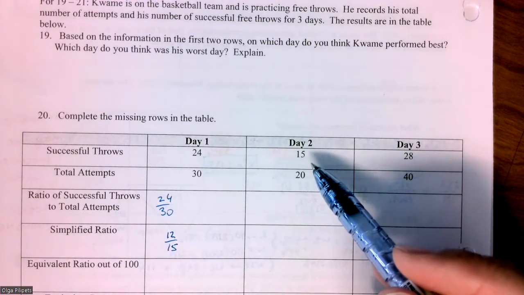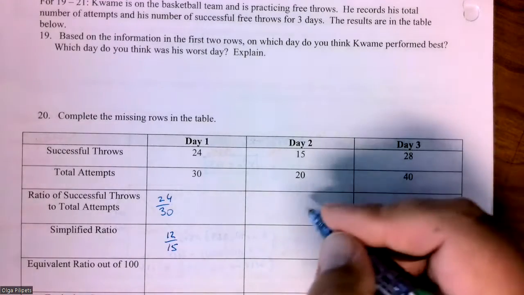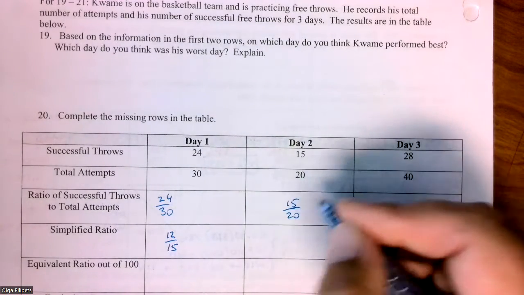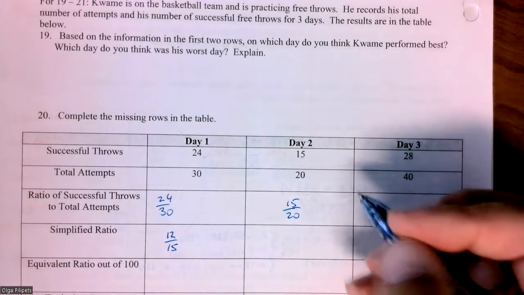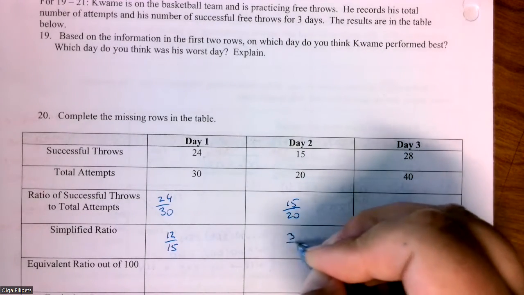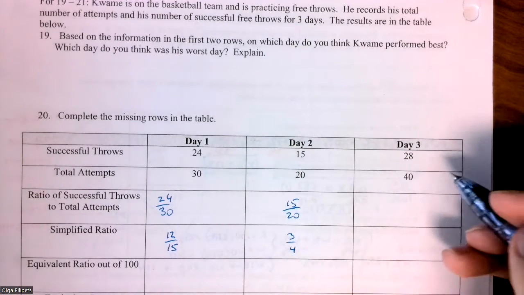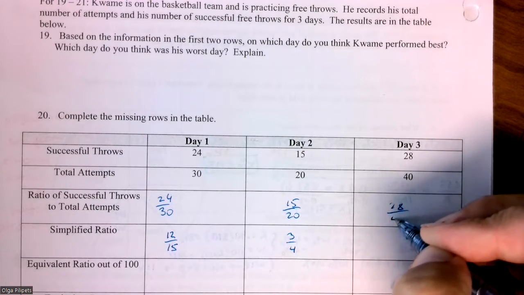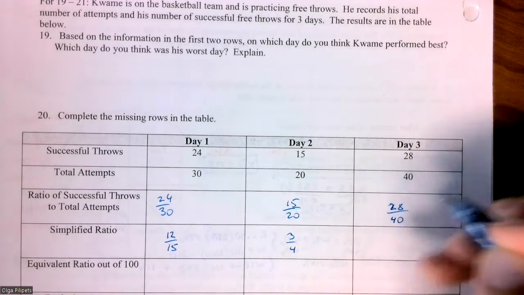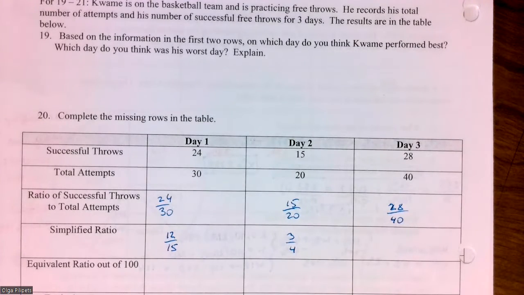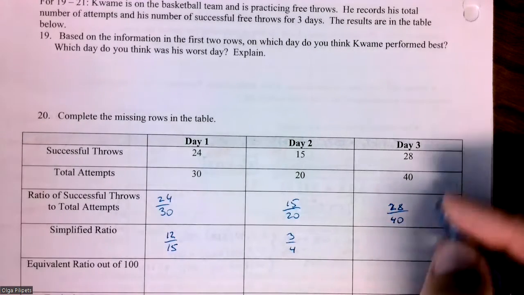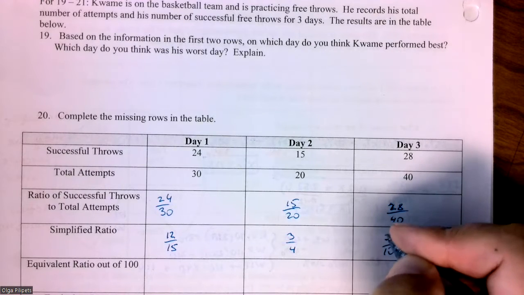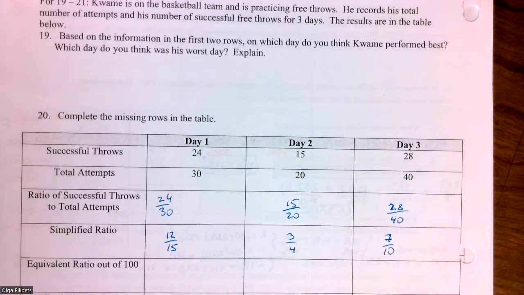For day 2, we had 15 out of 20, which simplifies by a factor of 5. So we have 3/4. And on day 3, it was 28 out of 40, which simplifies to 7 out of 10. Okay.